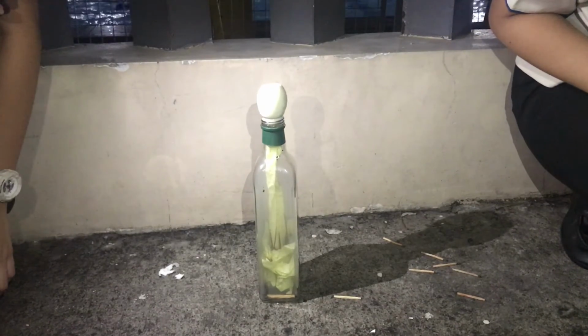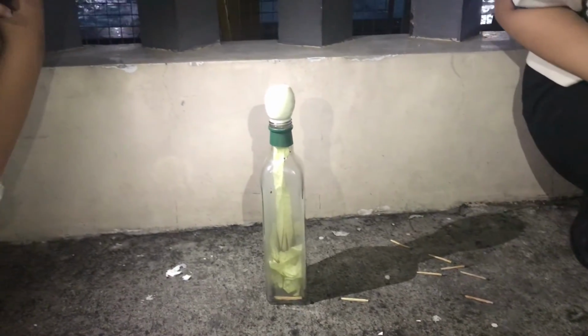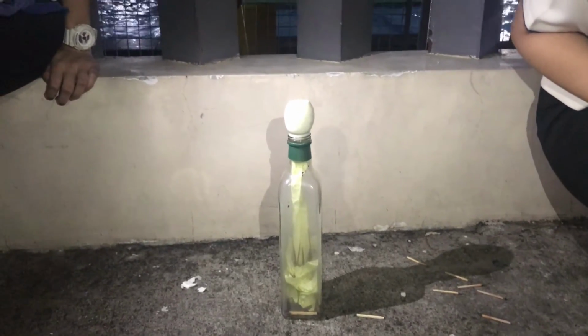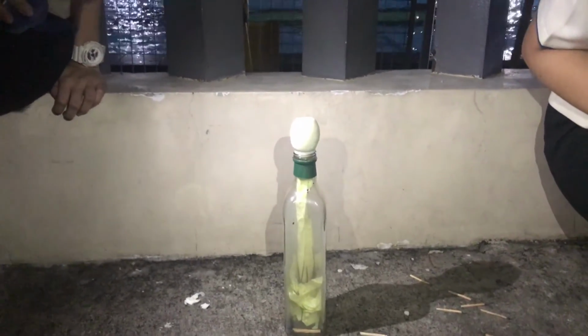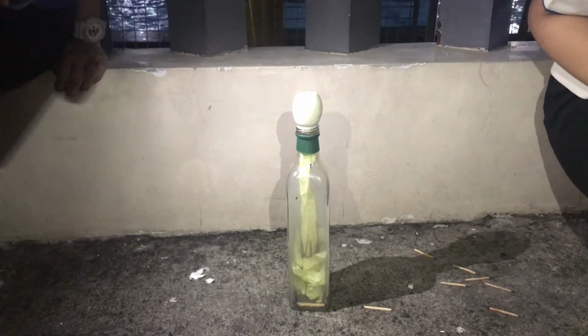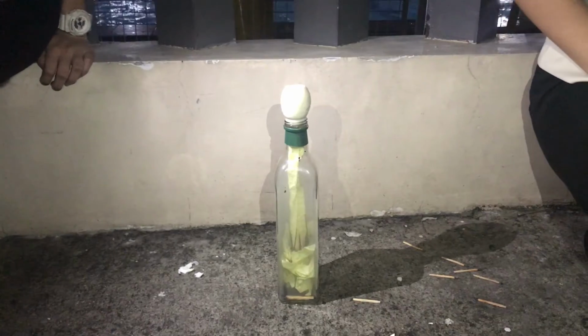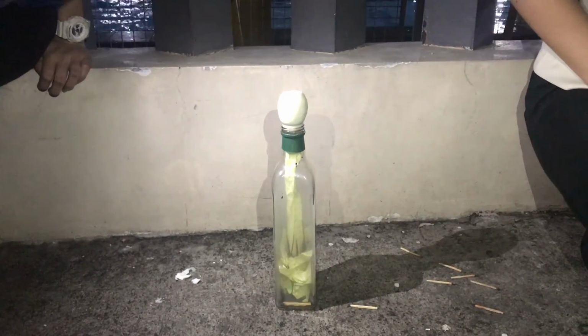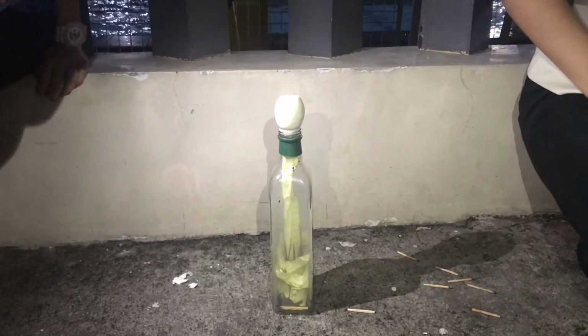This experiment would prove Gay-Lussac's law, that a high amount of temperature inside the bottle would also result in a high amount of pressure, which would then result in the egg being pushed inside the bottle. At constant volume, you would notice how the egg slowly or immediately slides inside the bottle.